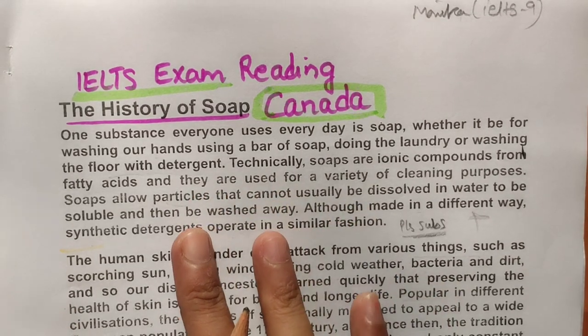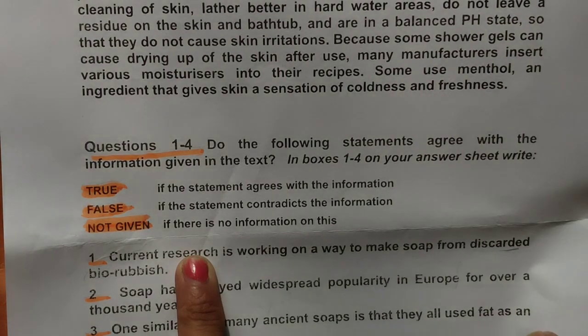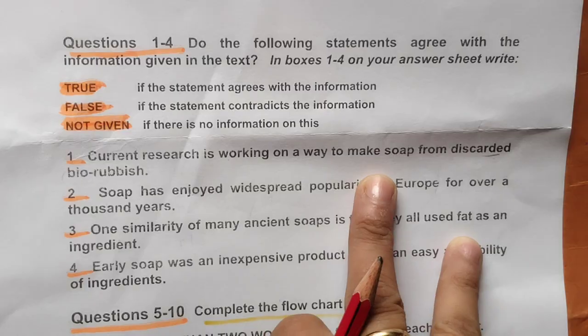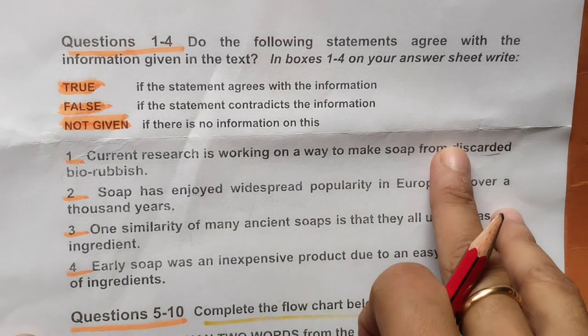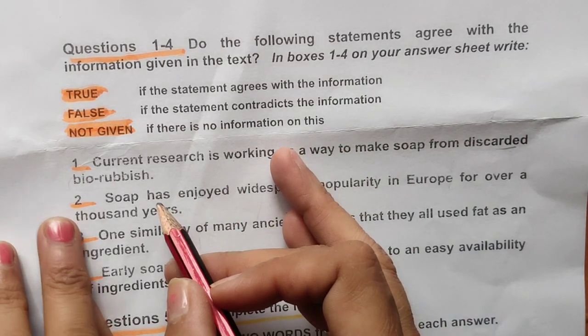Let's start with the first type of question, that is true false not given. The second is complete the flow chart. The third type is also fill in the blanks. So let's start with the first, that is true false not given.